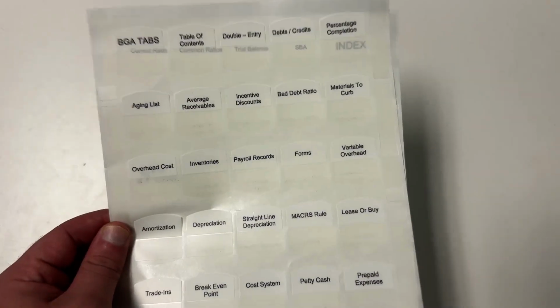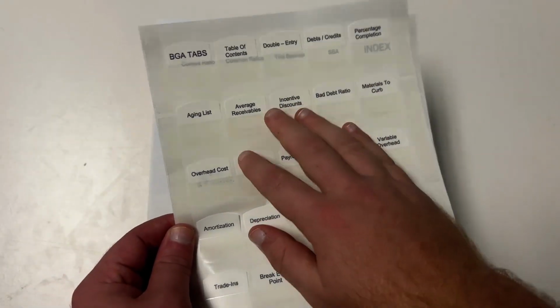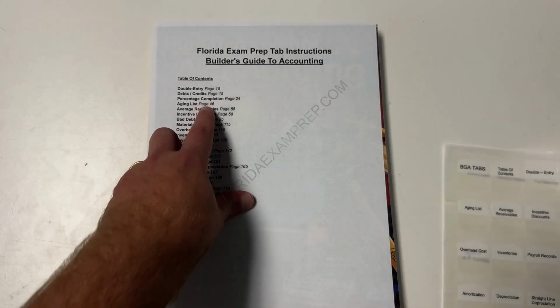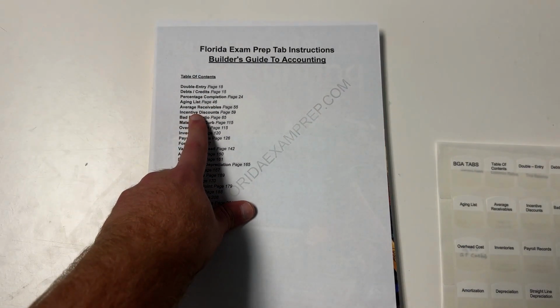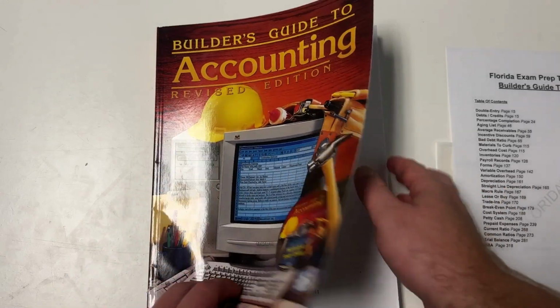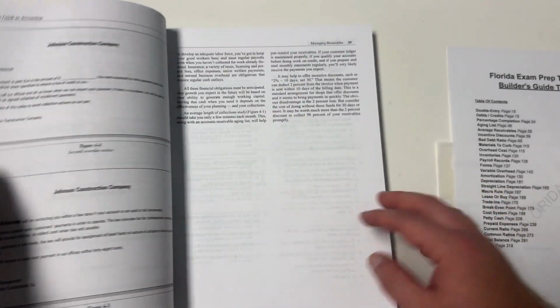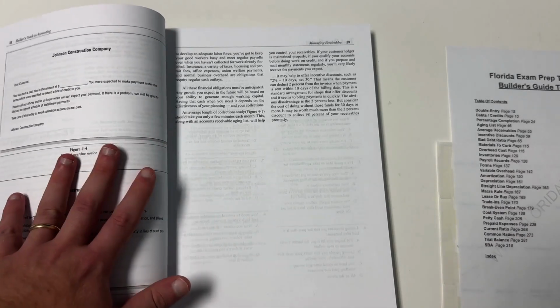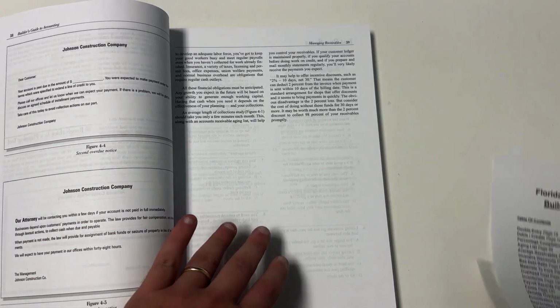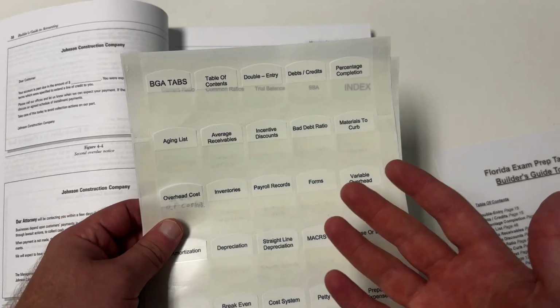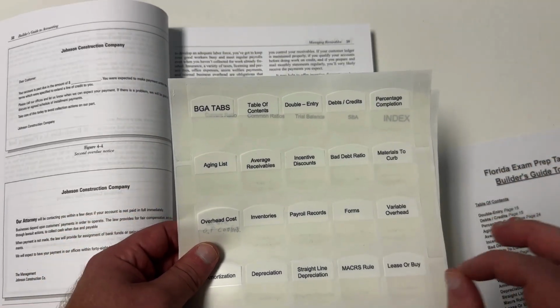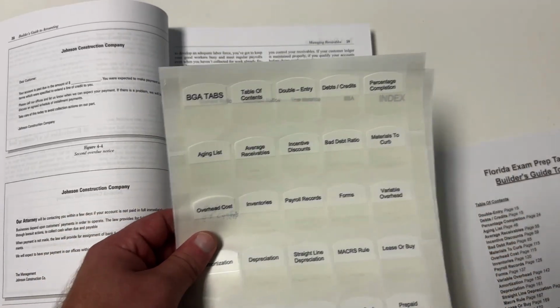The good thing about my course is for these tabs, I put here, like right here, incentive discounts. So if you go to page 59 here, and you're like, well, where's the incentive discount? In my course, for each tab that you will receive, I go over what is the main purpose of putting the tab there and what is the important information on that page.